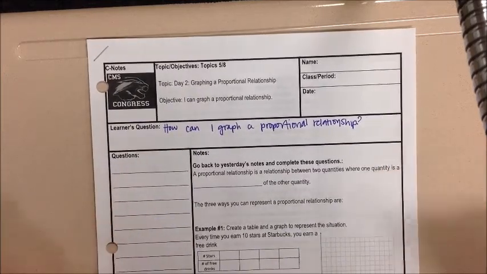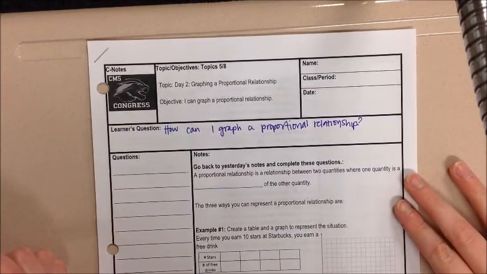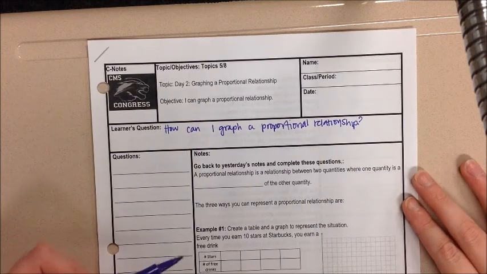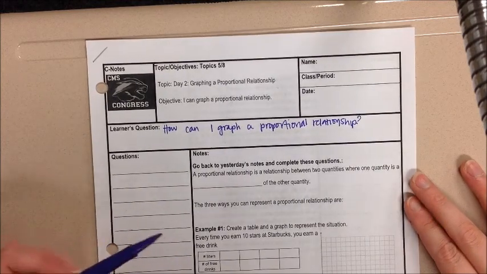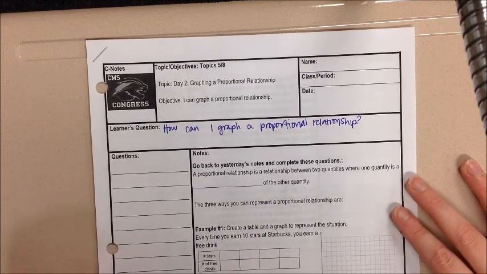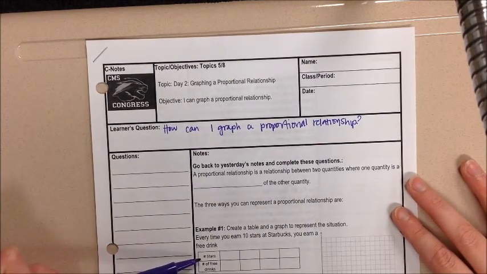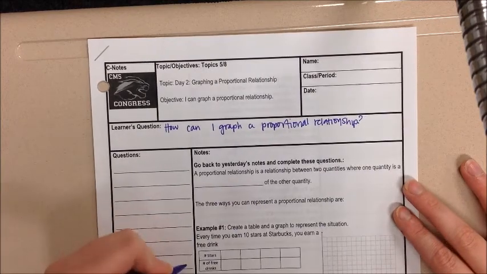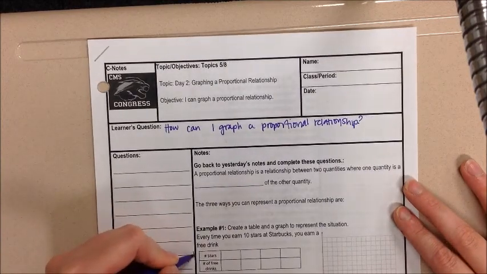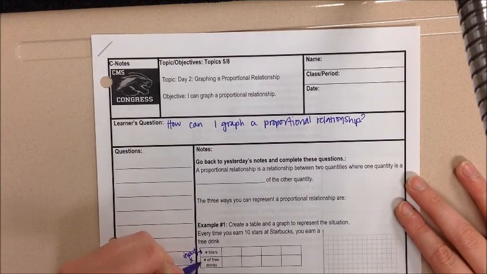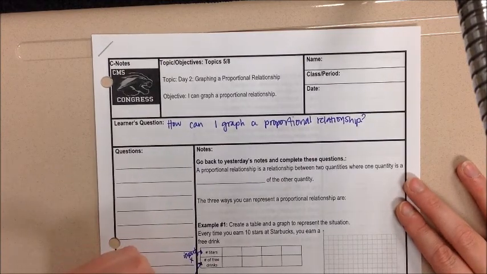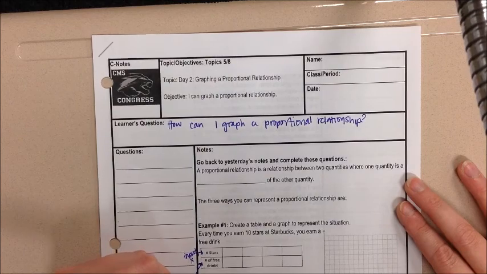So example number 1 says create a table and a graph to represent the situation. So the situation is every time you earn 10 stars at Starbucks, you earn a free drink. So I kind of got this table laid out. And so we're saying we have the number of stars. That's going to be my input, my x value. Okay, remember my x is always on the top. And then my number of free drinks is my output, or my y value.